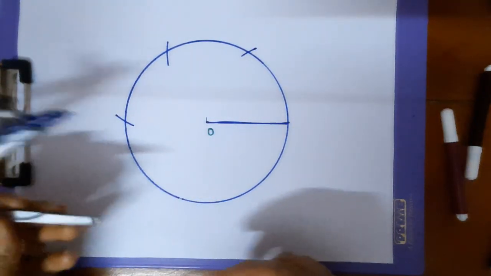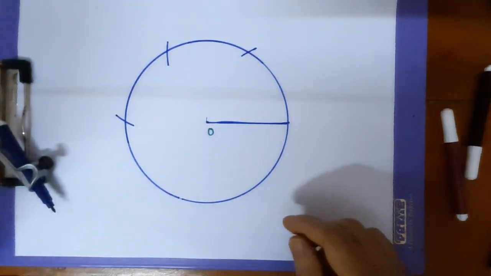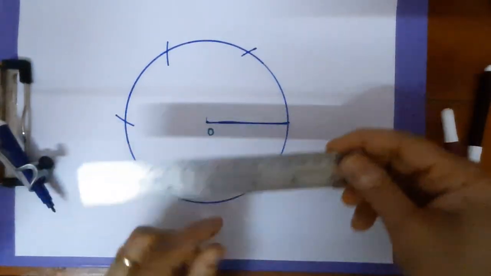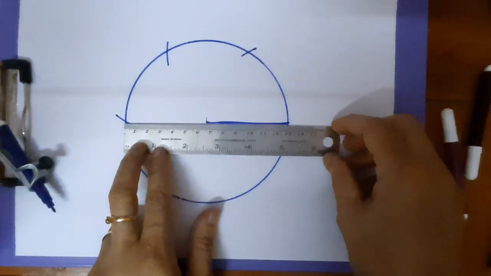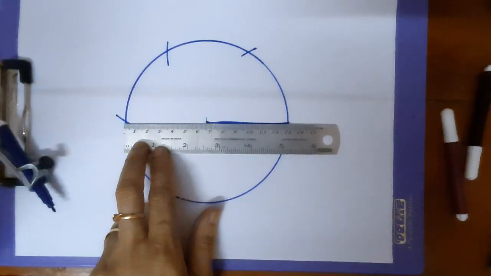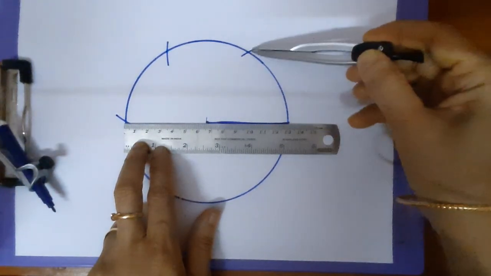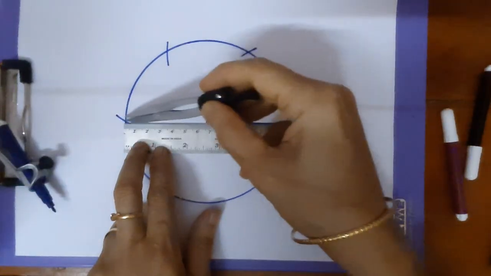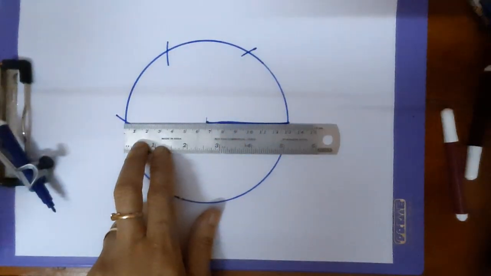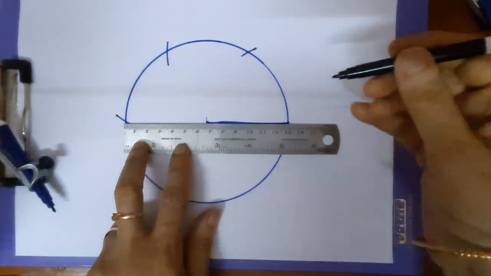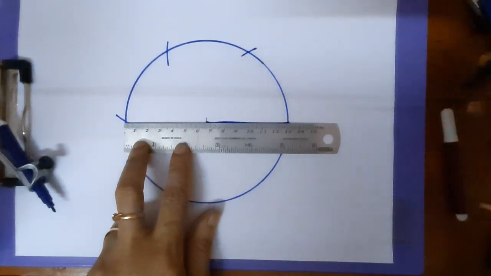So a semicircle now is trisected. You can observe, if I hold the ruler along this diameter, 1, 2 and 3. There are 3 equilateral triangles within this semicircle.